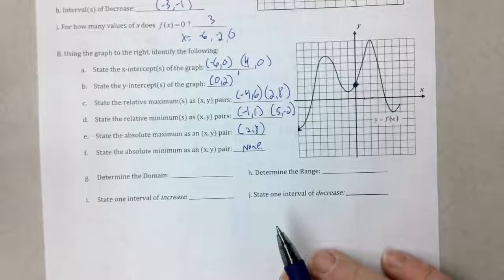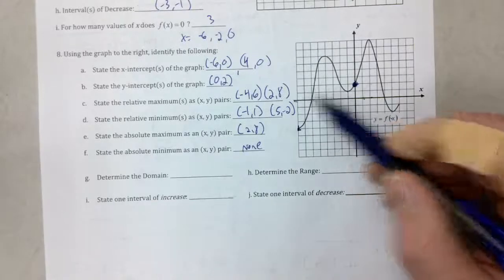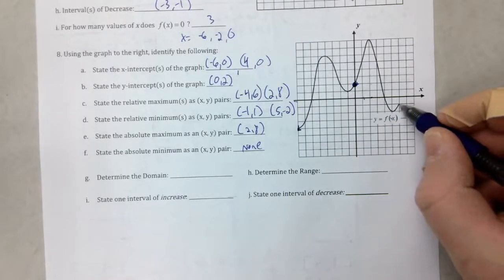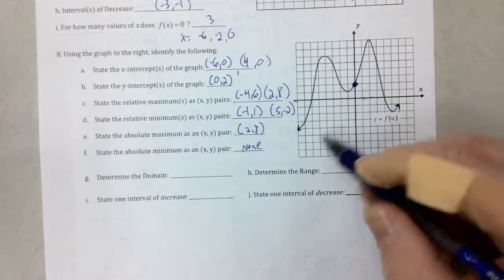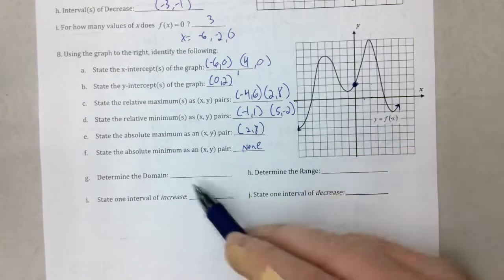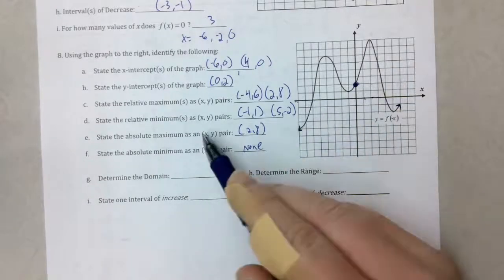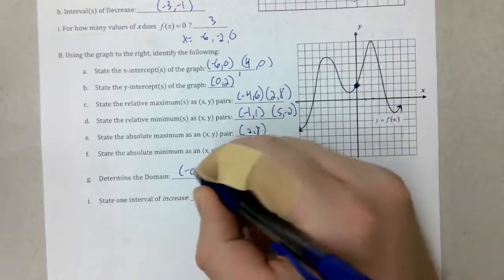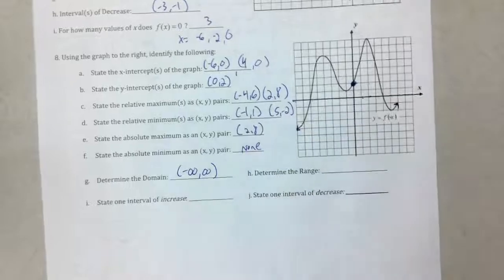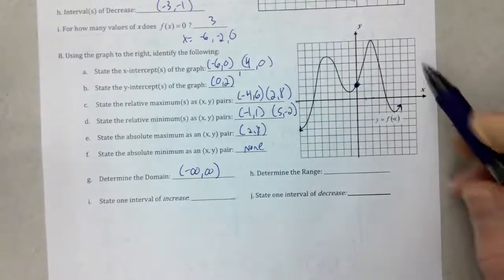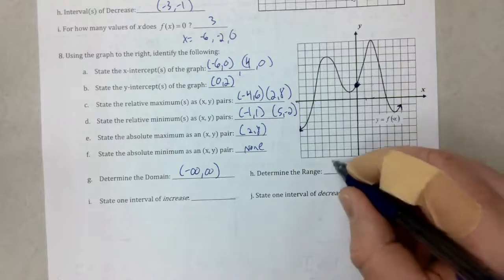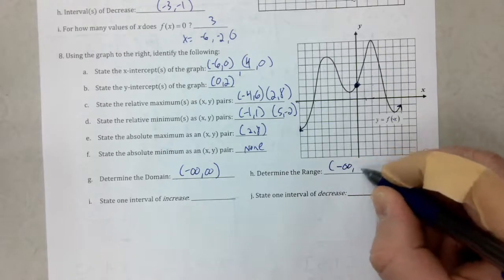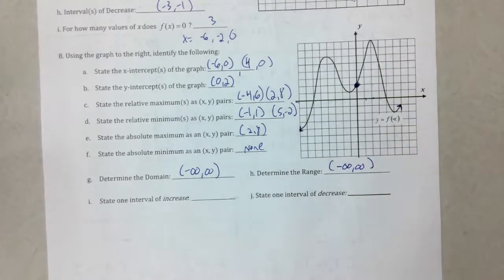Okay. Determine the domain. So leftmost x value to rightmost x value. There should be another arrow right there. I'm sorry, there are two arrows. So the domain is going to go on forever in both directions, negative infinity to positive infinity. Determine the range. Because I have an arrow pointing down and an arrow pointing up, the range is also negative infinity to positive infinity.